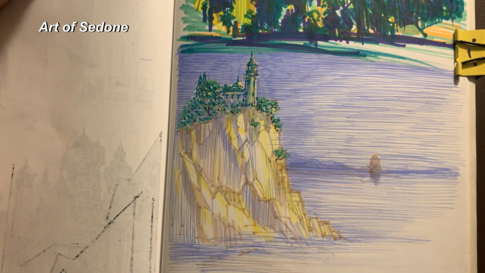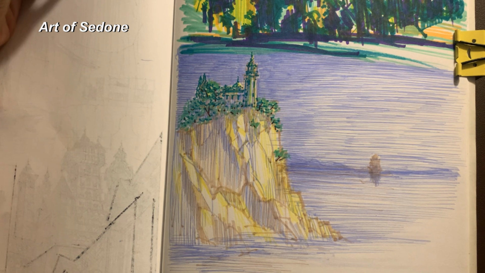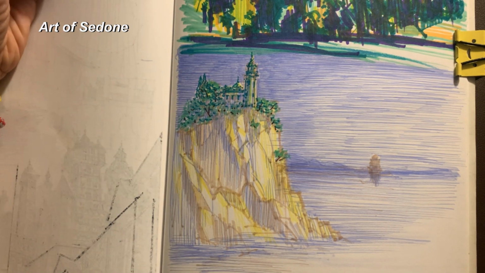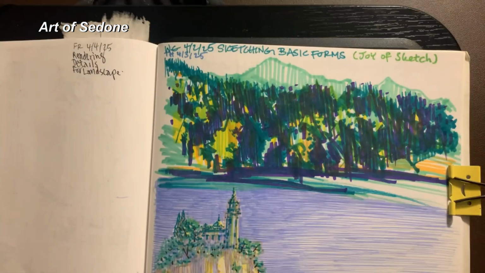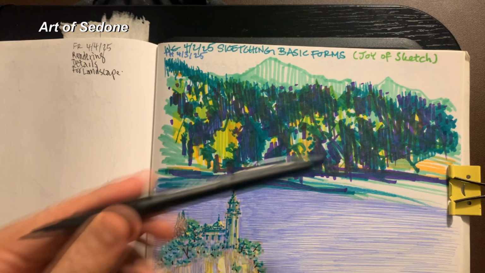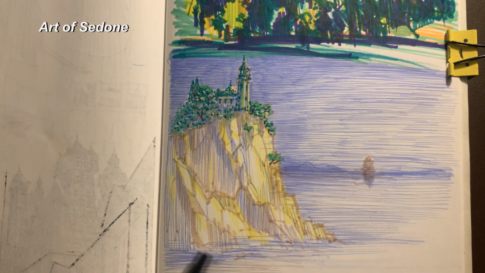It's Friday, April 4th, 2025, and today's topic is rendering details for a landscape, which is this one. I'll post a link to yesterday's video. It started with this one, which I called the joy of sketching, from a couple of days ago. In yesterday's video I did a step-by-step demo of how I came up with this sketch, and now it's a color sketch.